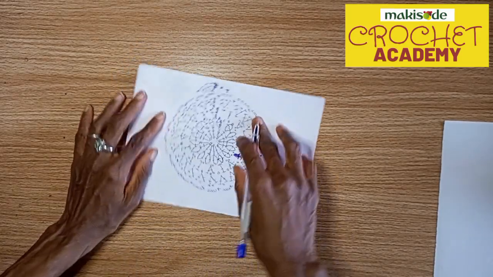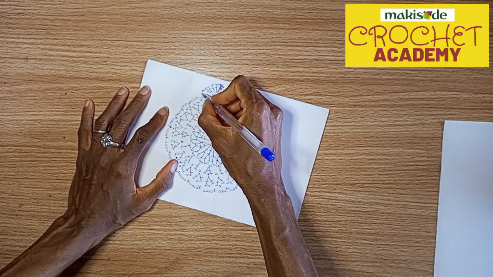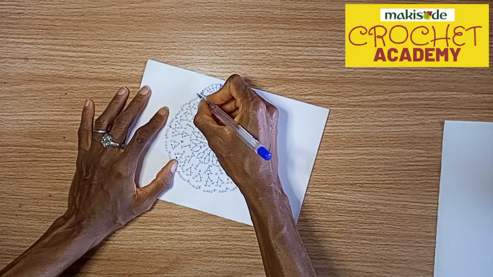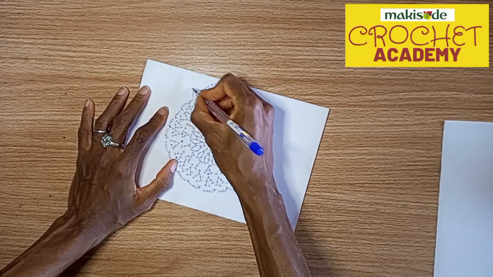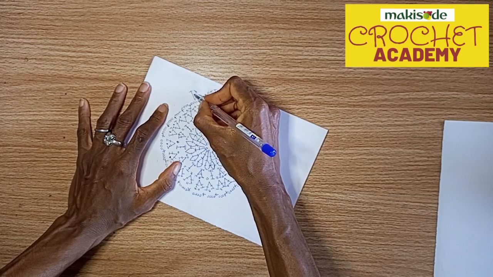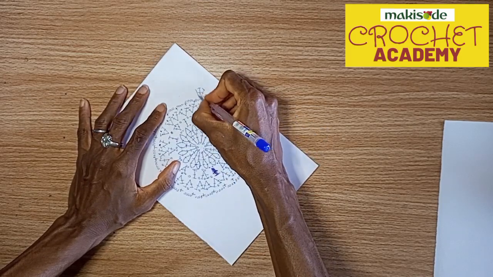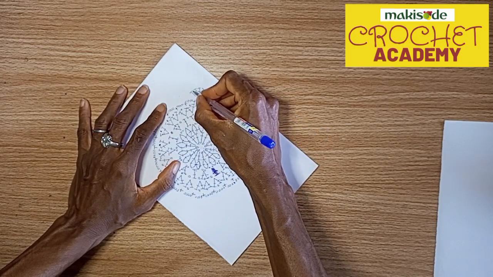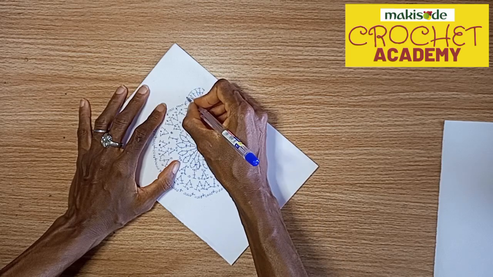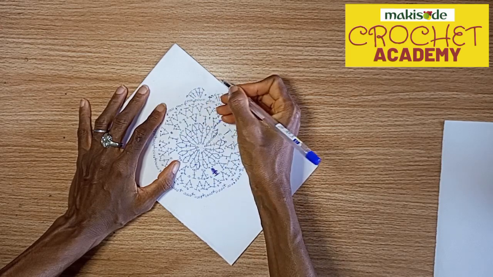5 double crochet stitches, and then chain, insert a single crochet stitch there and chain, and then walk the 5 double crochet stitches, 3, 4, and 5, and chain, right?